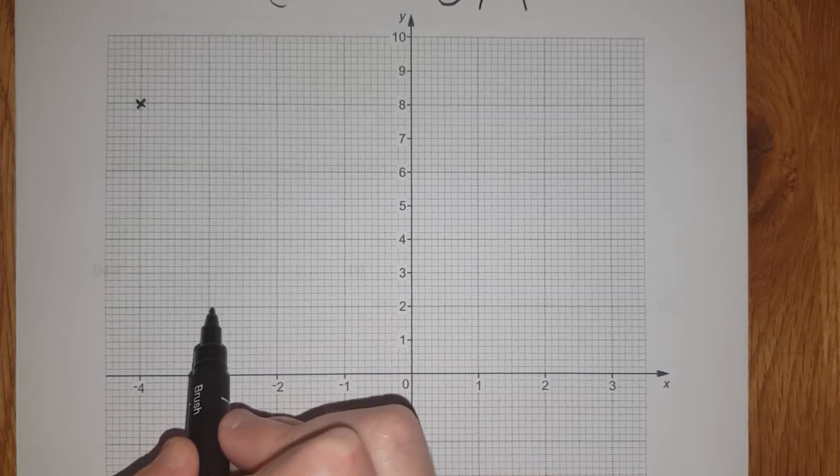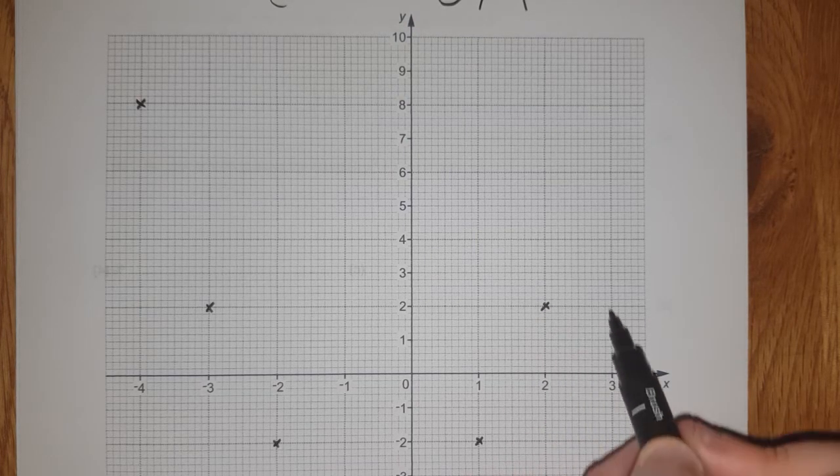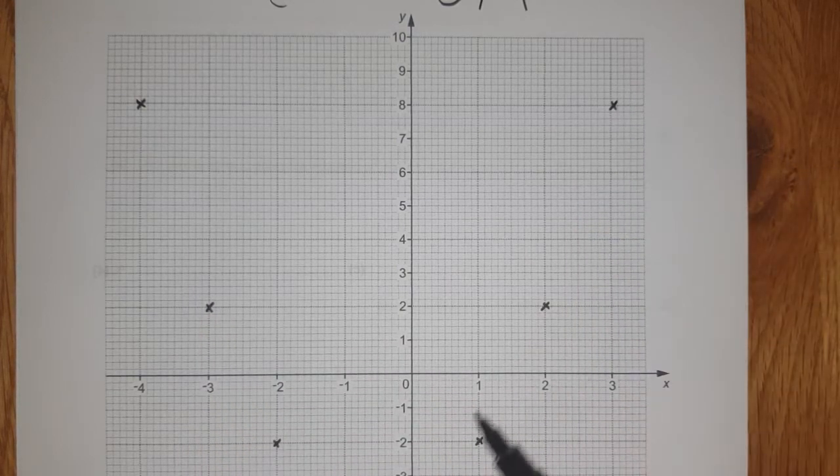Minus 3 goes to 2. Minus 2 goes to minus 2. Minus 1 goes to minus 4. 0 goes to minus 4. 1 to minus 2. 2 to 2. And 3 to 8. So you can see those points are following that idea of a symmetrical curve.